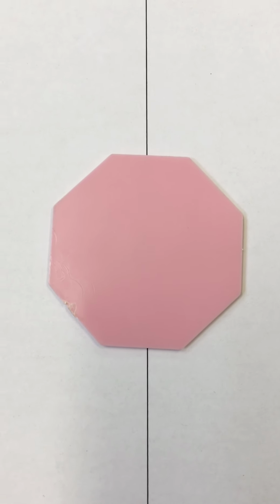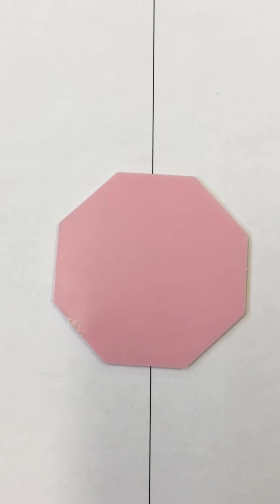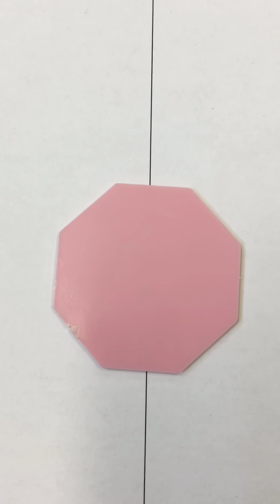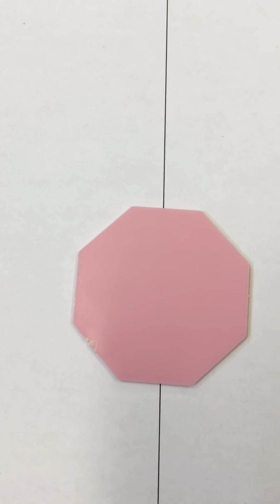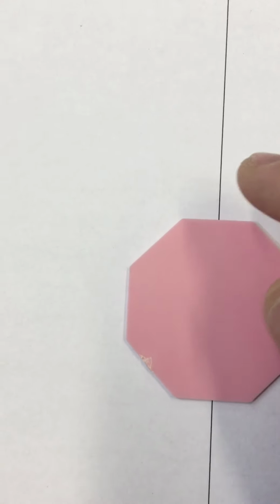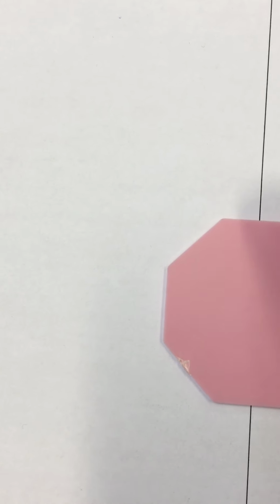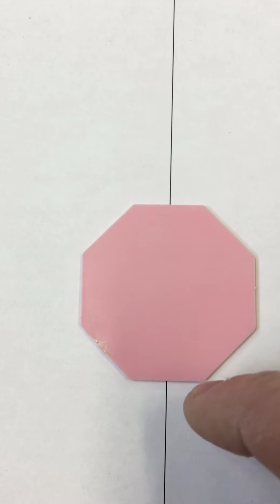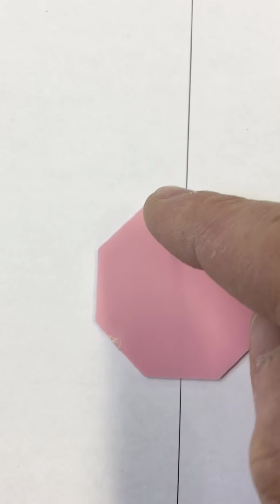This is our last shape we're going to look at. What's this called? Should we count the sides, count the corners, the vertices to see? And that will help us to figure out its name. Okay, so let's start here. 1, 2, 3, 4, 5, 6, 7, 8.